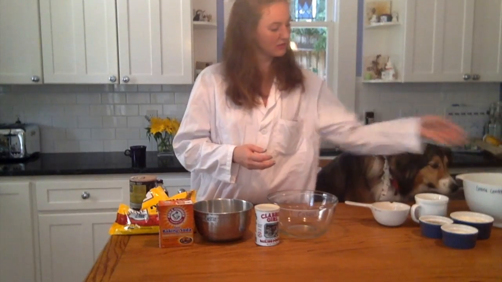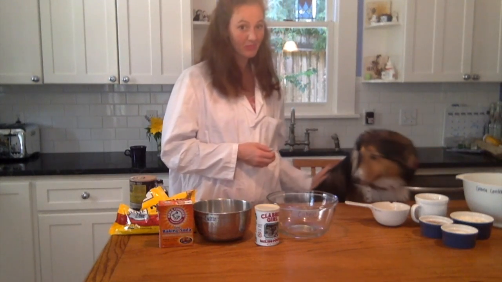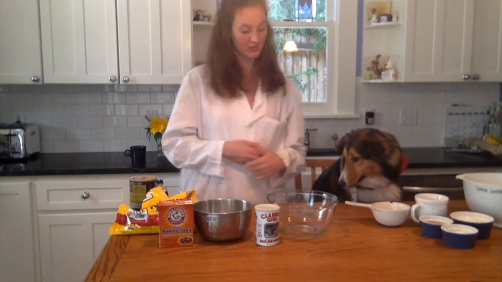Colette is sniffing all the ingredients that we have here on the table. She's just making sure they're all good. They are. Yeah.